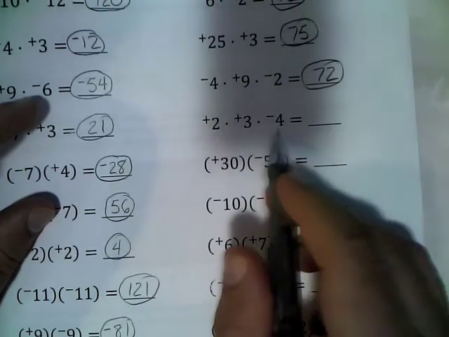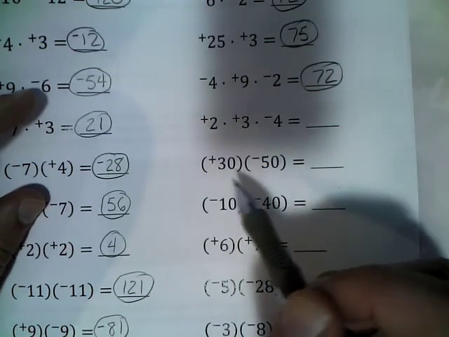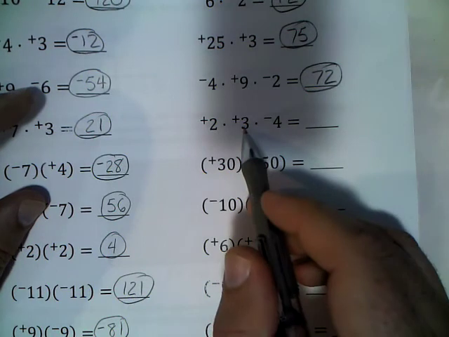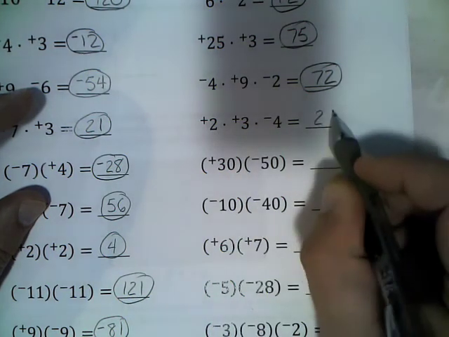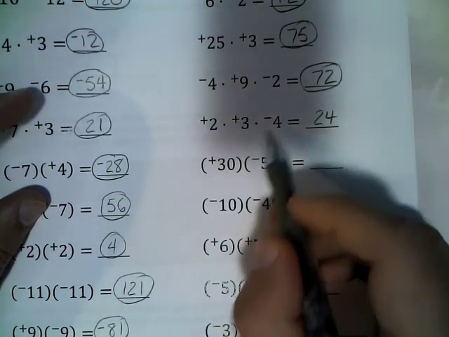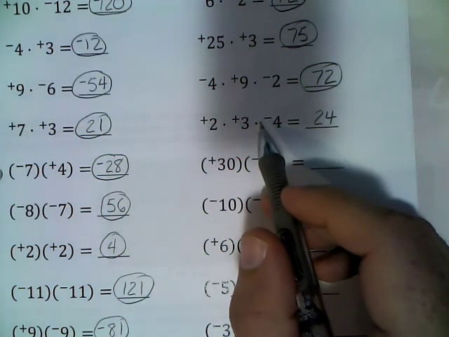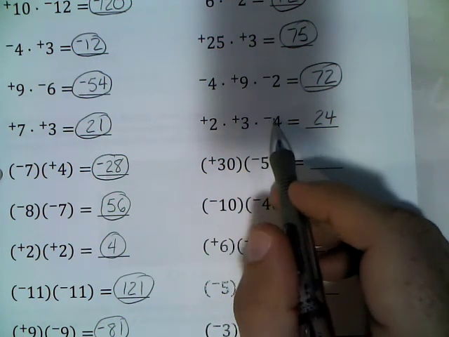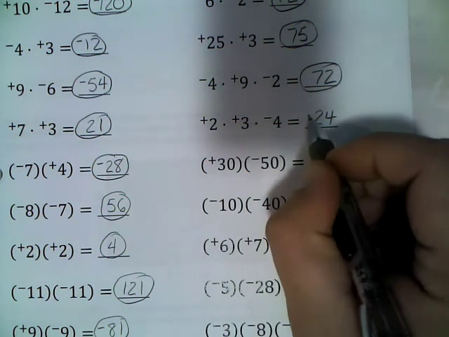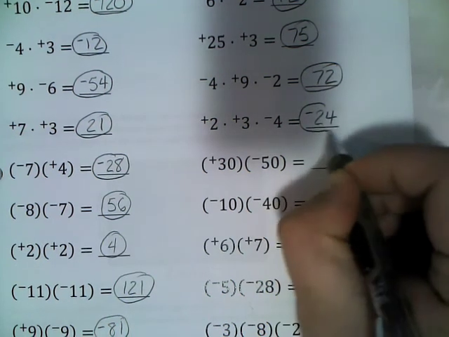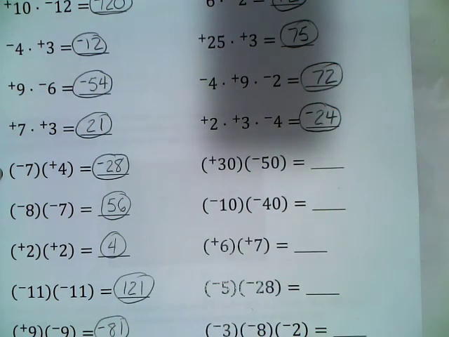Down here, again, multiply it any order you want. This one's easy enough. Let's just go forward. So 2 times 3 is 6, times 4 is 24. But this time I have just a single negative. Remember, negatives only cancel in pairs. So you need to have a pair of negatives in order to cancel. So without a buddy to cancel them out, that negative will tag along and make my answer a negative 24.